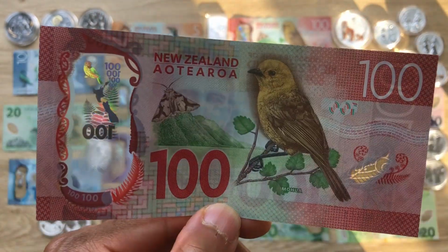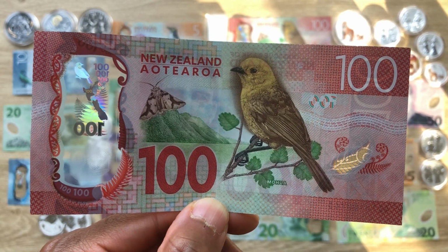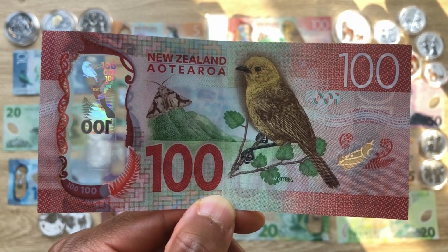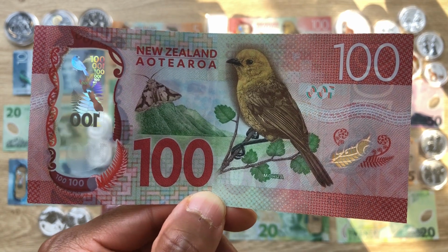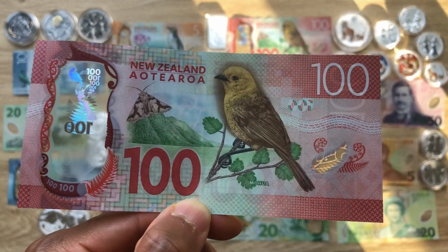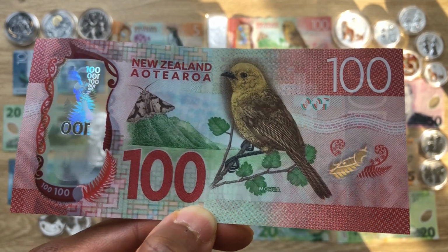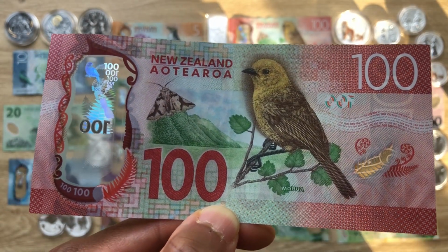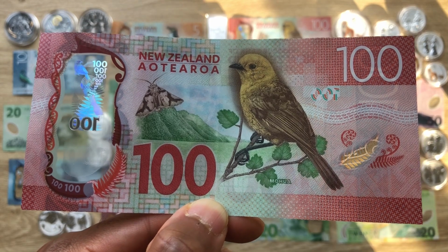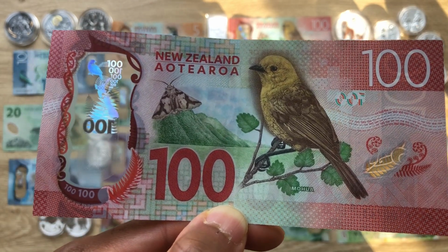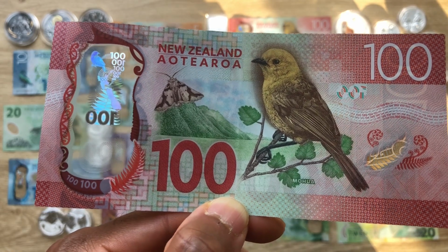And this is what you call a yellowhead bird. The name is actually mohua. It's written here. For those who don't know it, it's called mohua. And I think the binomial nomenclature of this bird is Mohoua ochrocephala.